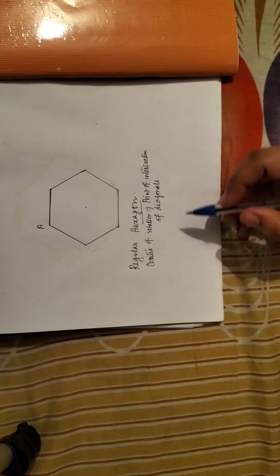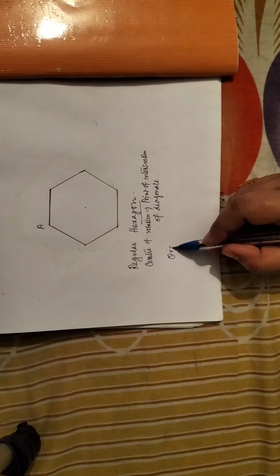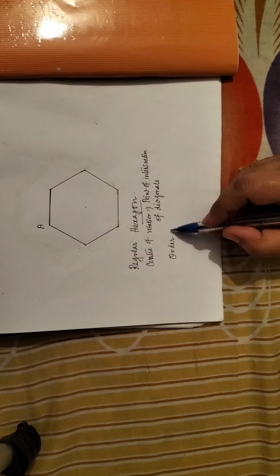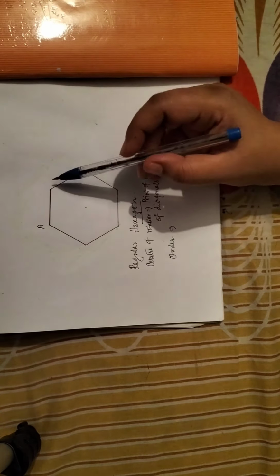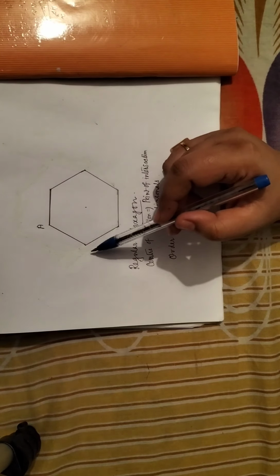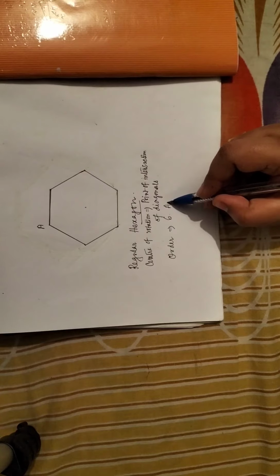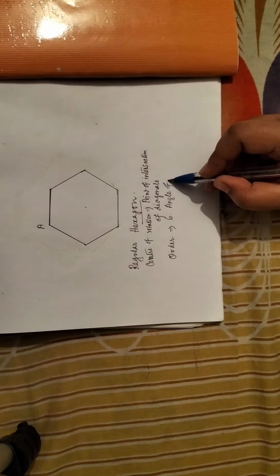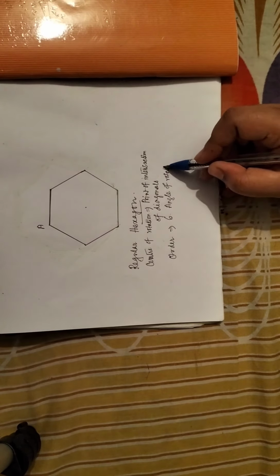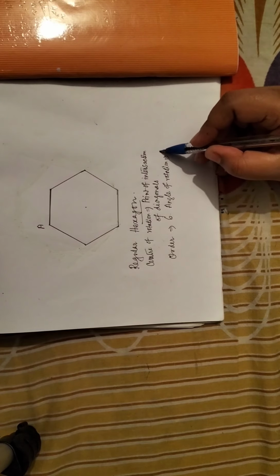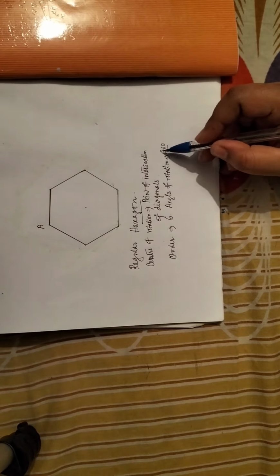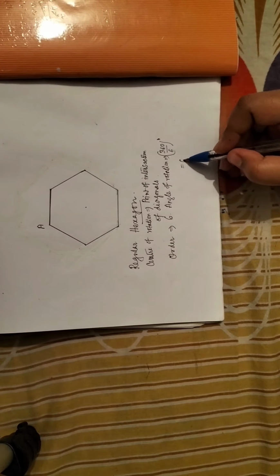And what about the order of rotation? How many times did we get back the original configuration? 1, 2, 3, 4, 5 and then 6. That is 6 times. So what about the angle of rotation? That is 360 by 6 by the formula. That is 60 degree.